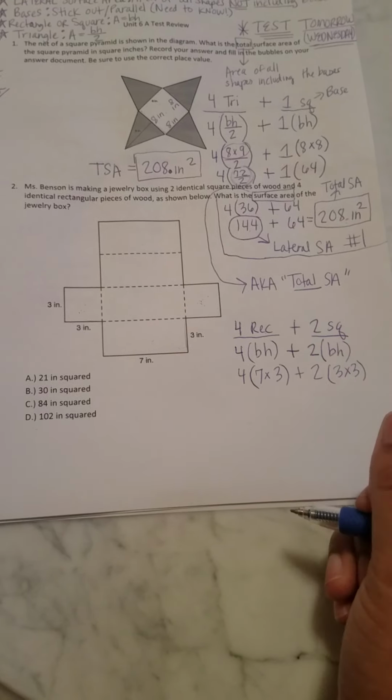Okay? And that is your total surface area. Why? Because I included the bases, which were the squares. Okay, so that's what they were looking for, so I have 102.